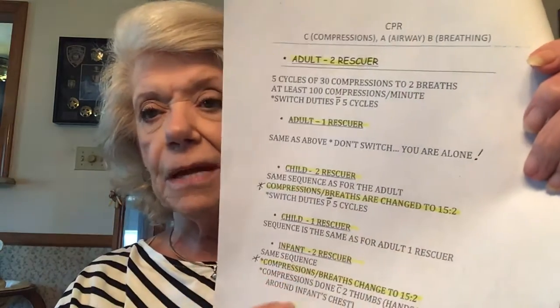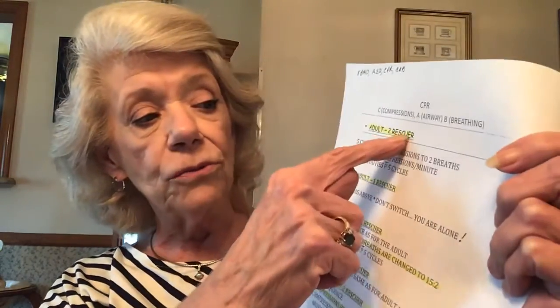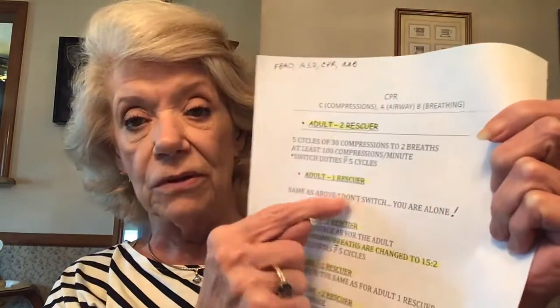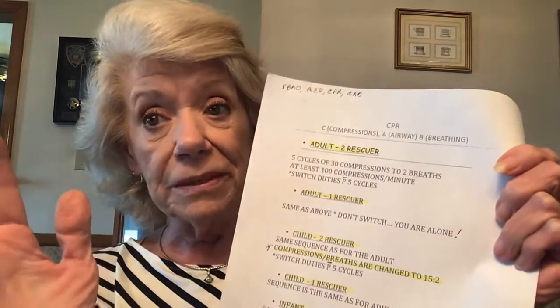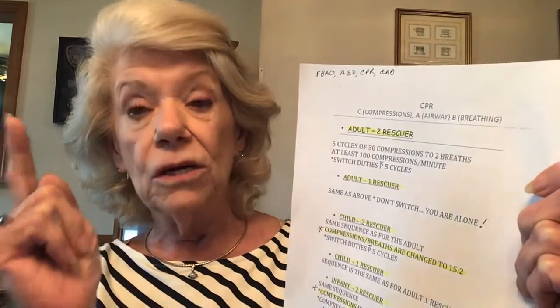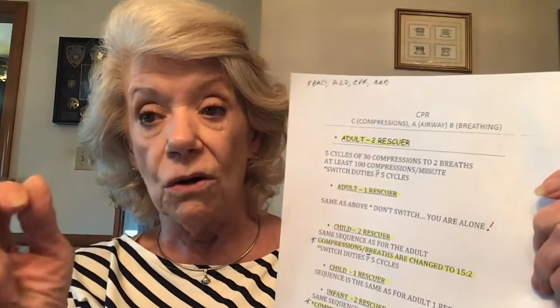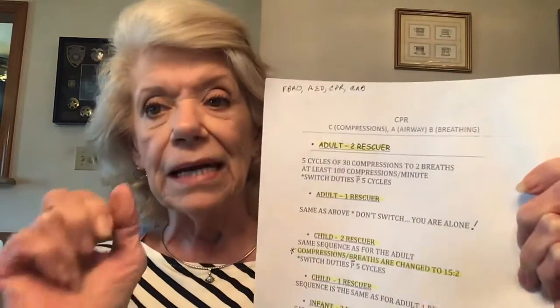All right, so on the first page that I gave you all, it goes through the steps, step by step, all right? Adult 2 rescuer and adult 1 rescuer. Nothing changes, all right? Nothing changes whatsoever, except that you don't switch because you're by yourself, all right? Don't try to switch, okay? It's 30 compressions to 2 breaths, and you're going to do that in 1 minute. So if you are familiar with the Bee Gees song, Staying Alive, that's the beat you got to keep to do it, okay? To keep it up.